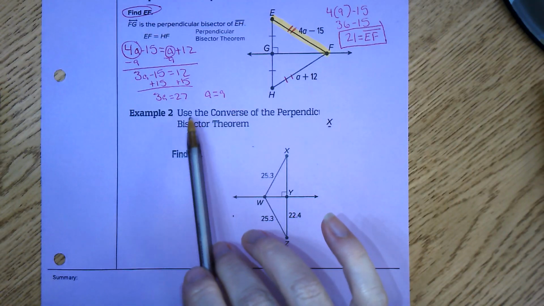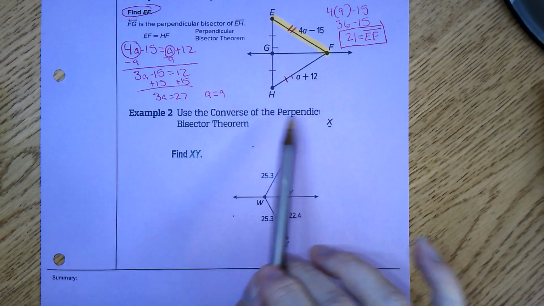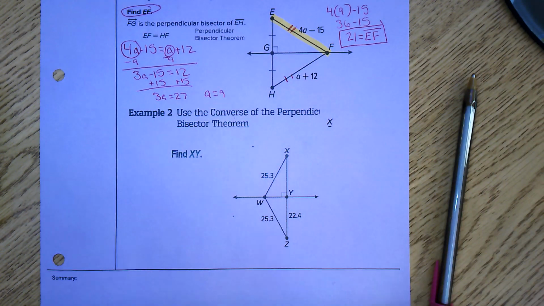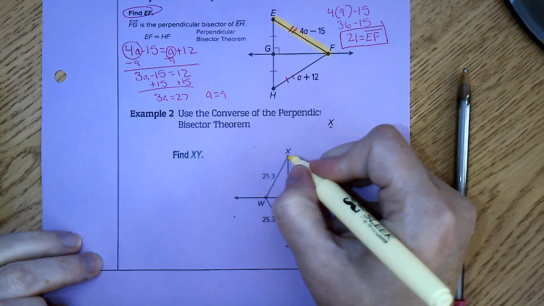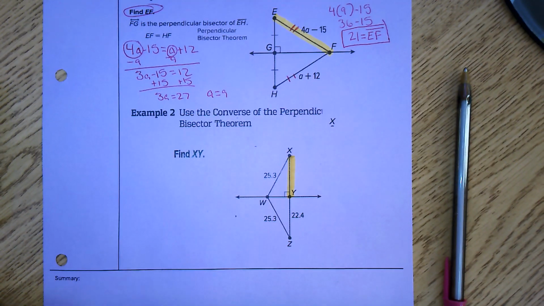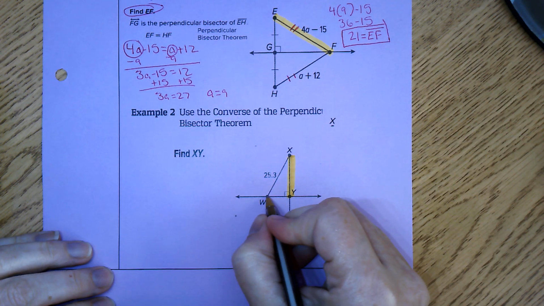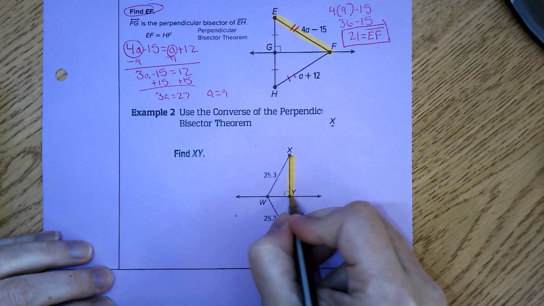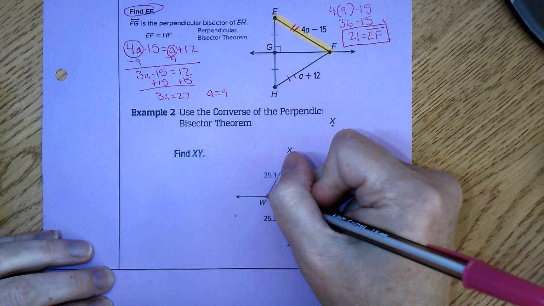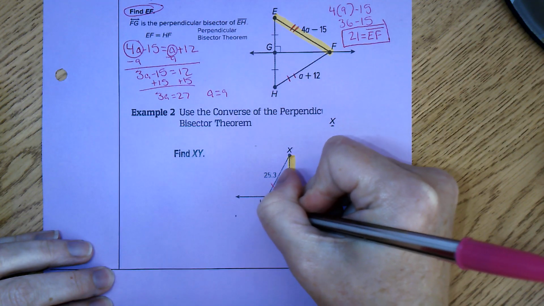Example 2. Use the converse of the perpendicular bisector theorem. So it wants us to find XY. WX and WZ are congruent.